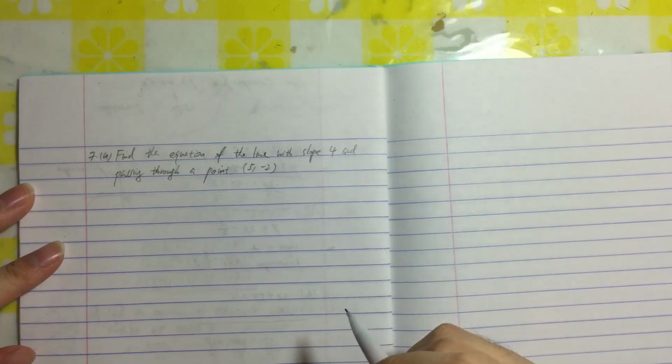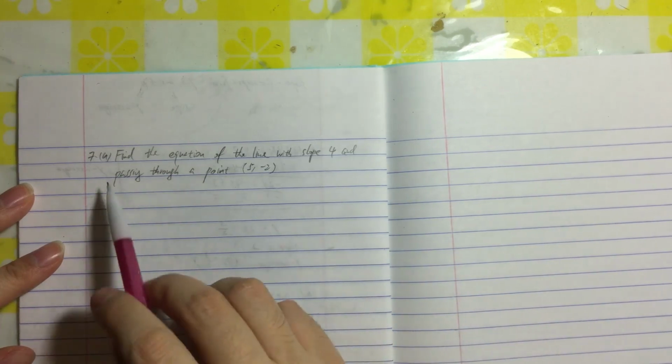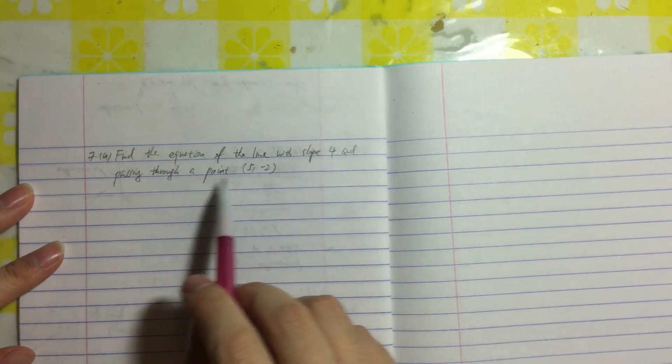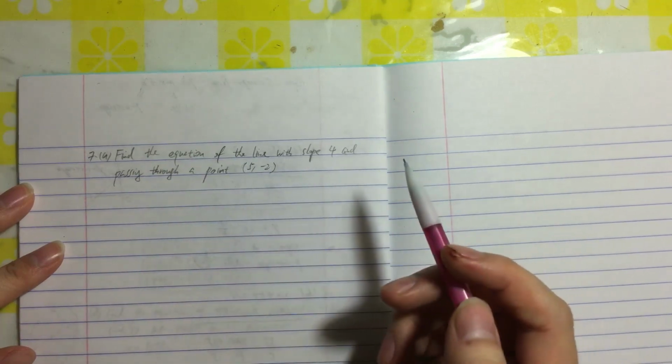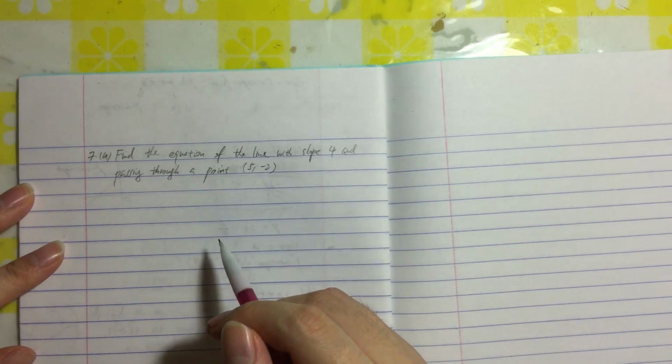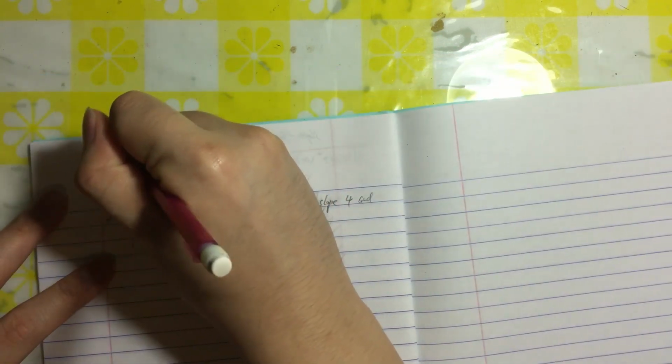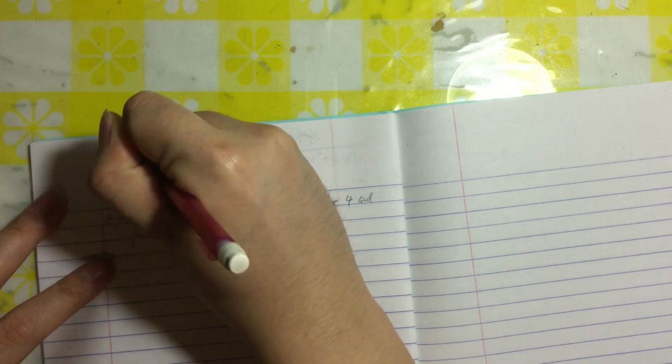Number 7. Find the equation for each of the following lines and write the answer in the standard form. Part A. Find the equation of a line with slope 4 and passing through a point 5, comma negative 2. So for equation of a line, there are 3 different forms. First form is called a standard form. Standard form looks like this.